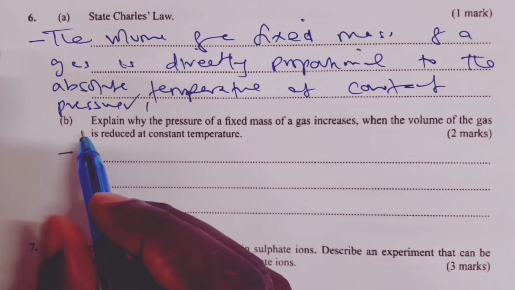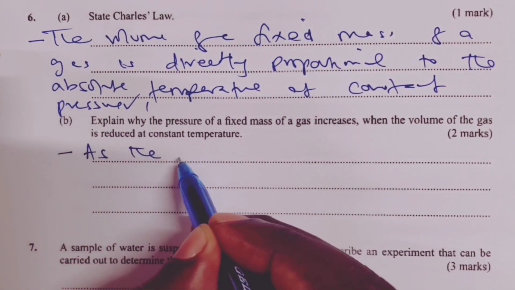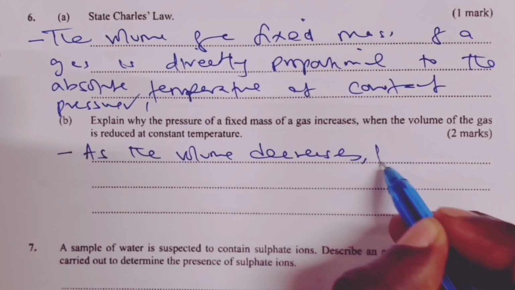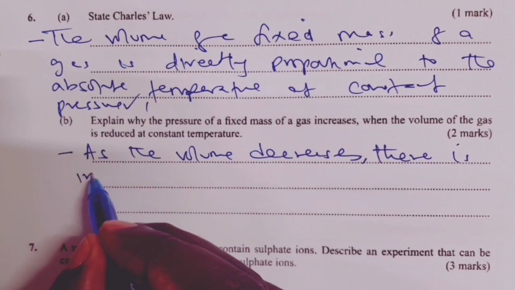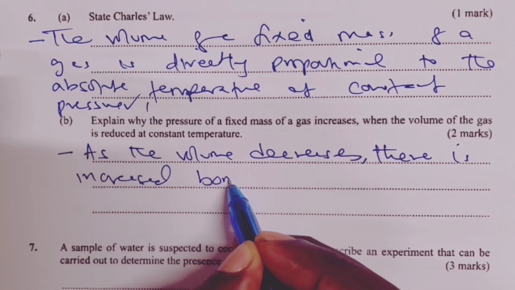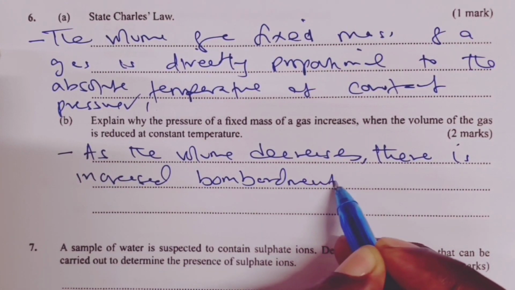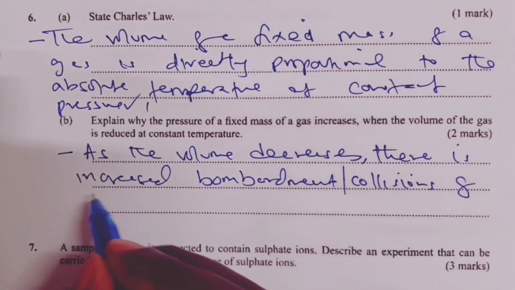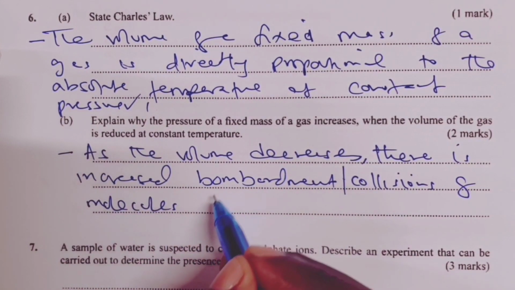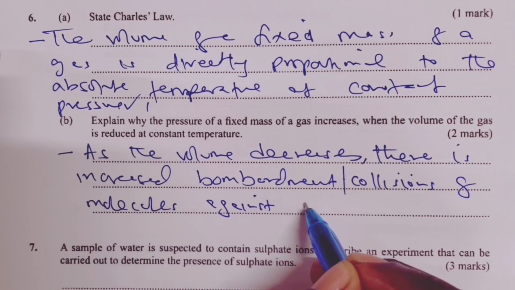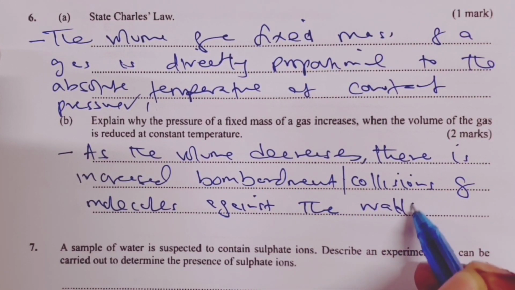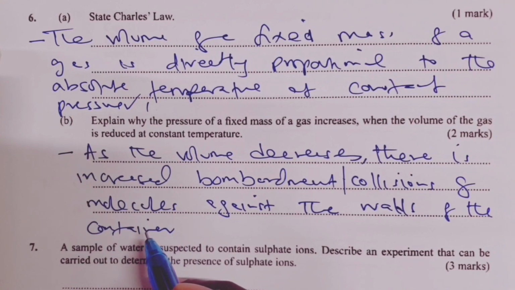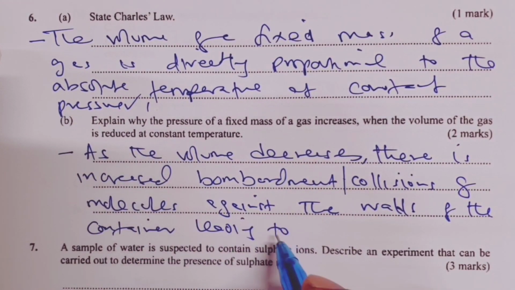So for this part, we know that as the volume decreases, what happens is that there is increased bombardment, or what we call collisions of molecules, against the walls of the container, which leads to increased pressure.